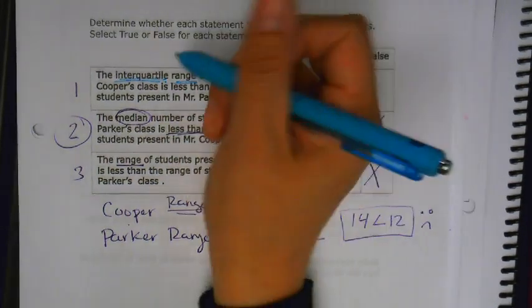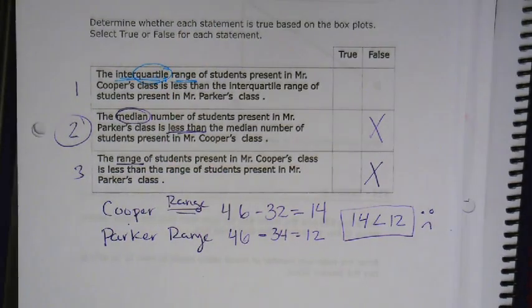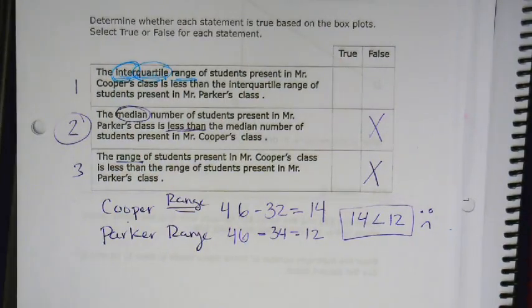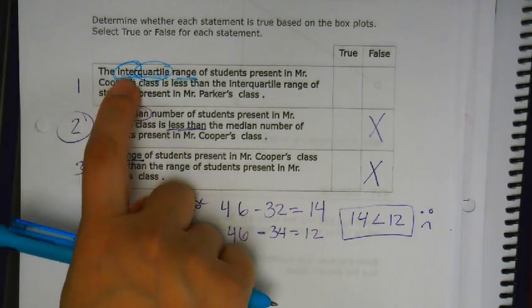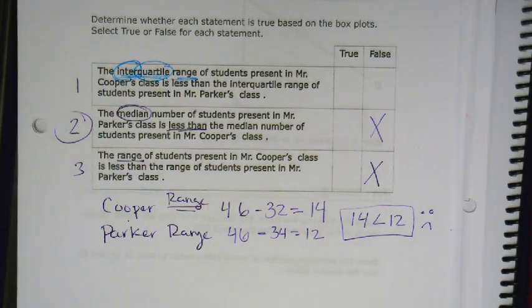Do you guys all know your quartiles? Lower quartile, upper quartile, right? In the English language, do we know what the word inner means? Outside of math, what does inner mean? Inside. So we're looking for the inside quartile range. So what are my inside quartiles?